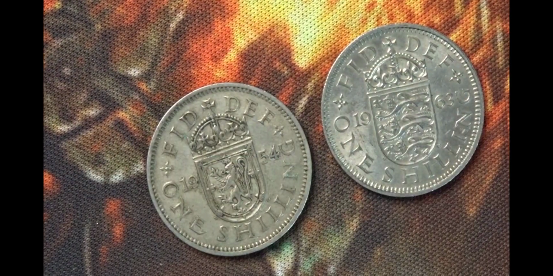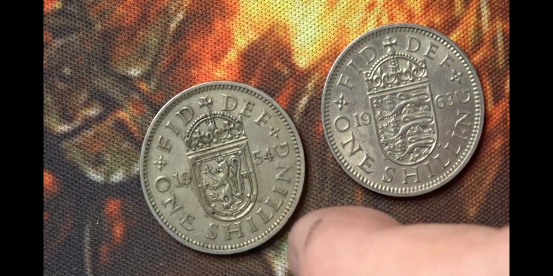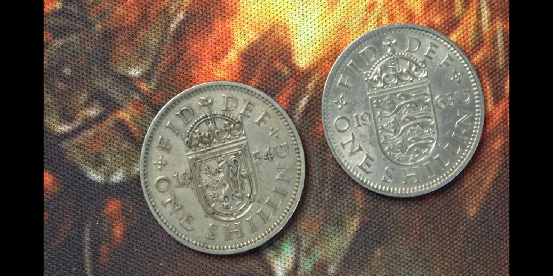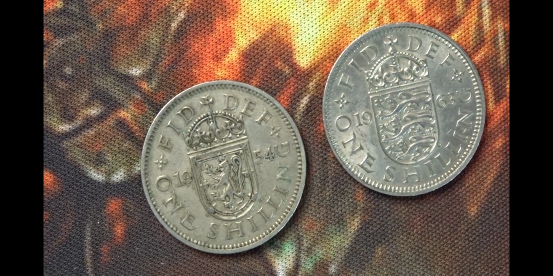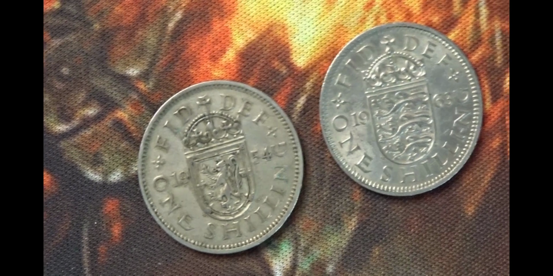There is a third shilling coin, a third design. As I said, I think in previous PreDecimal videos, there are these two, and there was just a standard design. No one knows for sure why England and Scotland got their own 1 shilling coin. I'd be lying if I said I knew, because I don't know, to be honest.